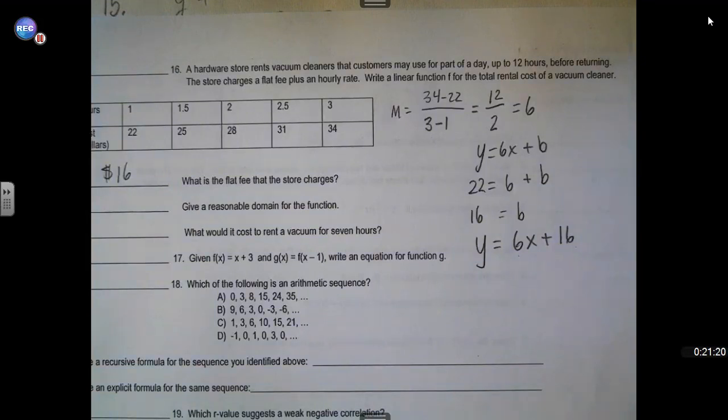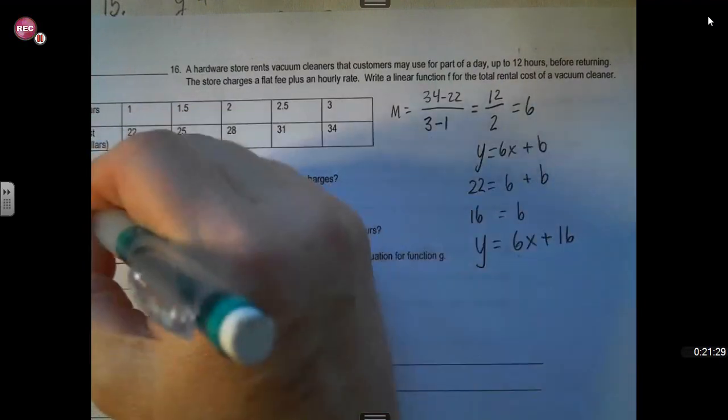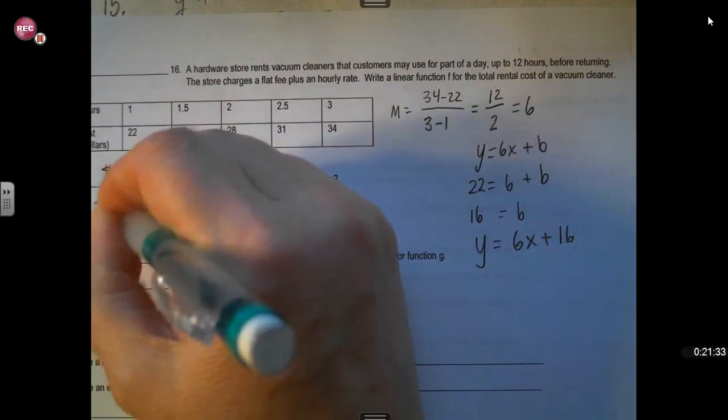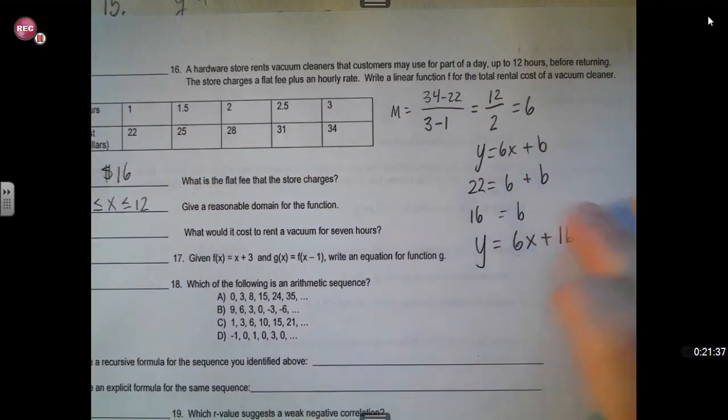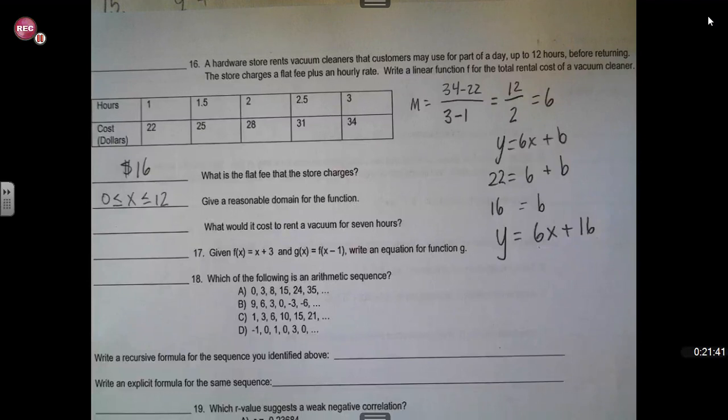A reasonable domain, it actually says that they can only rent it up to 12 hours. So we could say that 0 is less than or equal to x is less than or equal to 12 would be a reasonable domain. And then what would it cost to rent the vacuum for 7 hours?